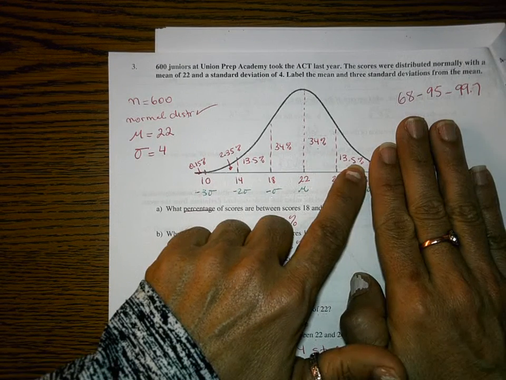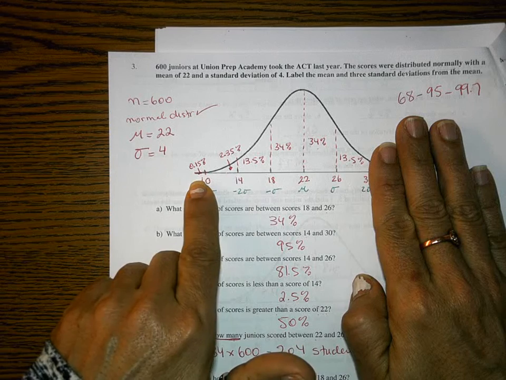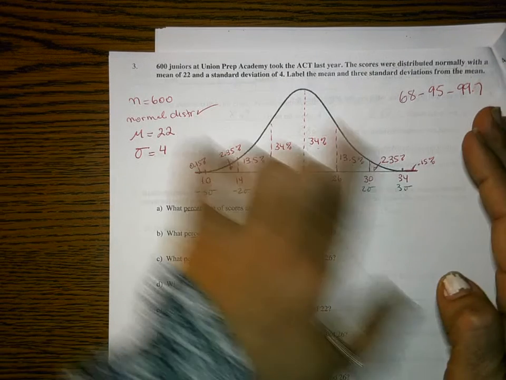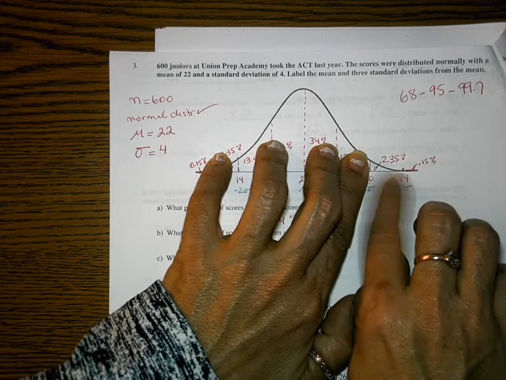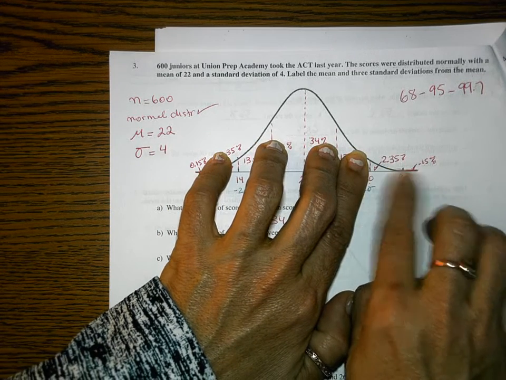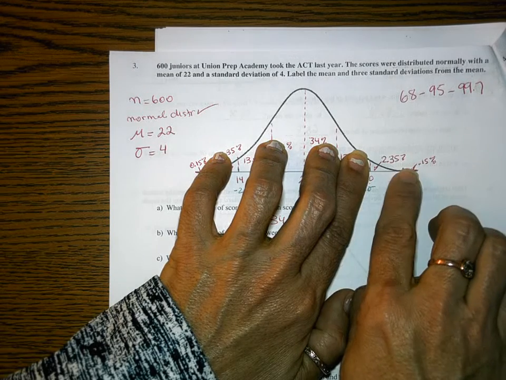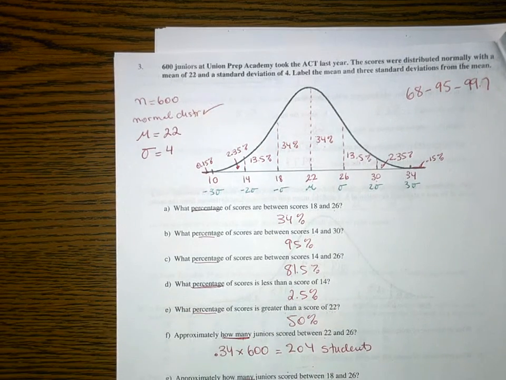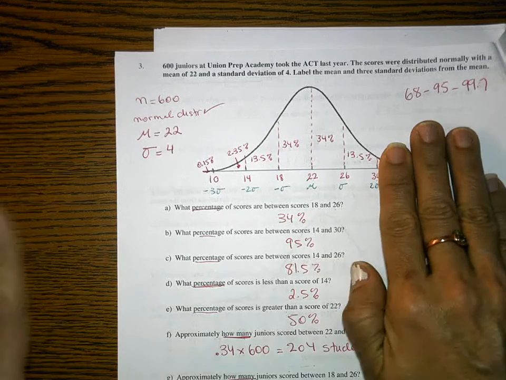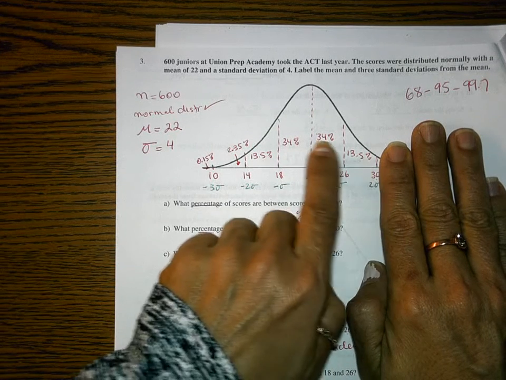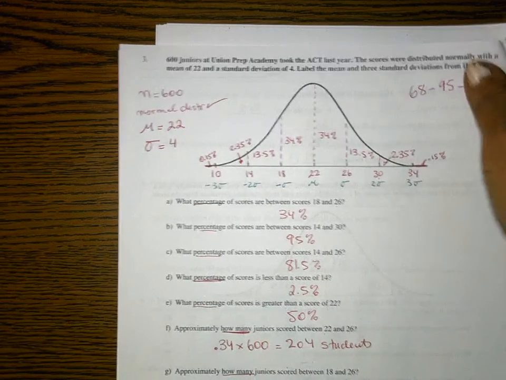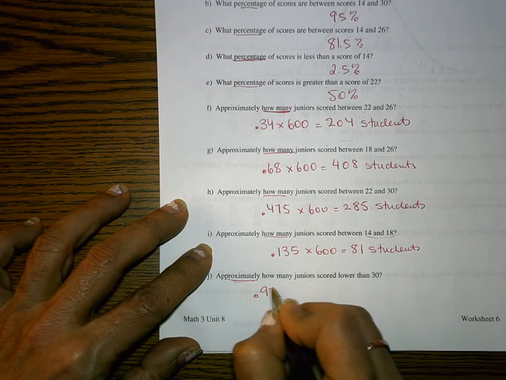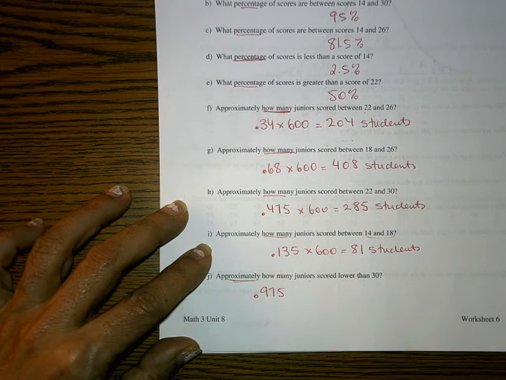You can either add them all, or think of everything under the curve as 100% minus this tiny little amount here, 2.35 plus 0.15, which is 2.5. So 100 minus 2.5, or you can just go ahead slowly, no big deal, add up all these percentages right here, including this very last little tip, and you get 97.5%, 0.975. That is all those numbers less than 30.